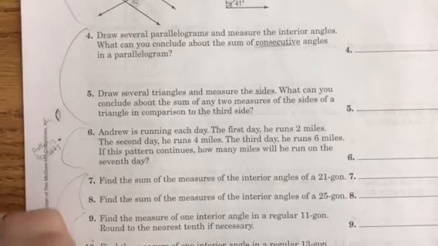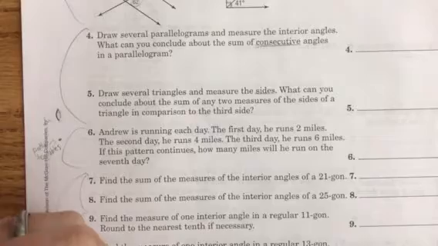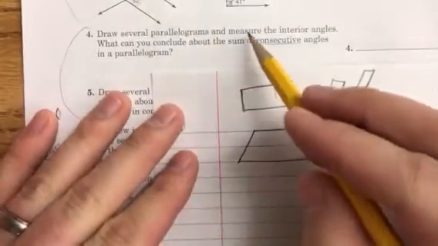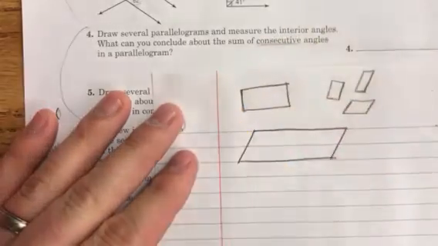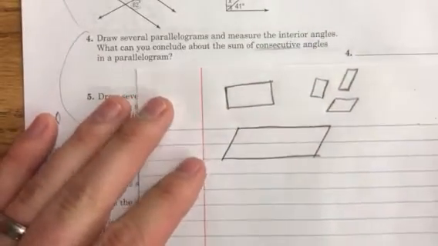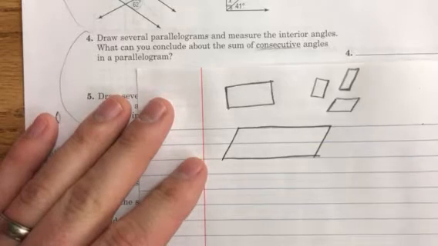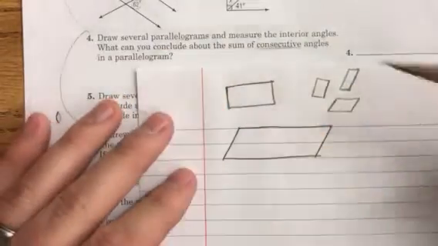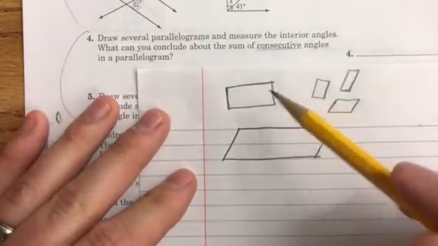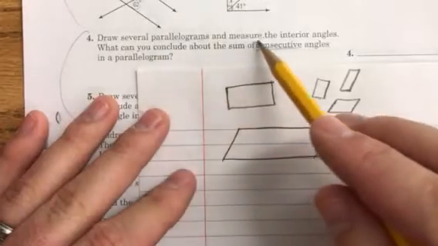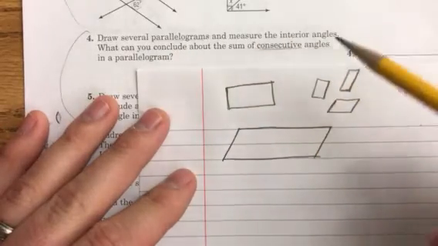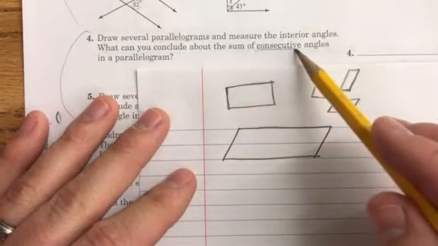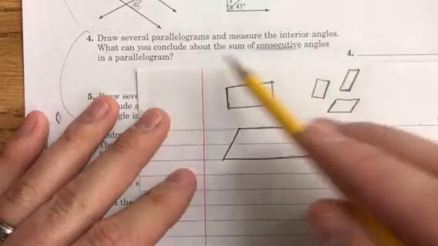For number 4 and 5, my advice is just to read them carefully and make sure you know what they're asking about. Number 4, draw several parallelograms and measure their interior angles. For the test, if you don't know what a parallelogram is, you can ask about that. But on the test, it will ask for parallelograms and for triangles and ask certain questions. This one asks for measure the interior angles, but then it doesn't ask about the interior angles. It asks about what can you conclude about the sum of consecutive angles in a parallelogram.